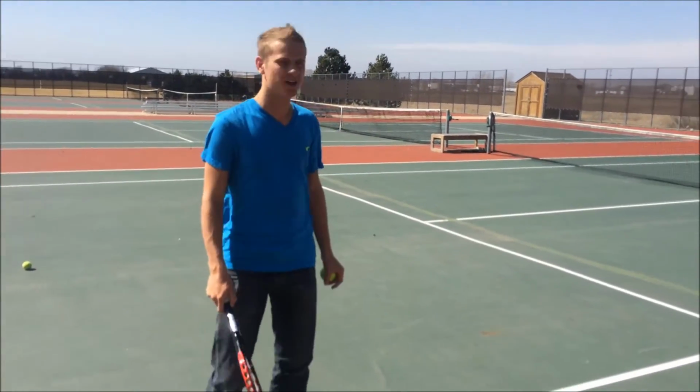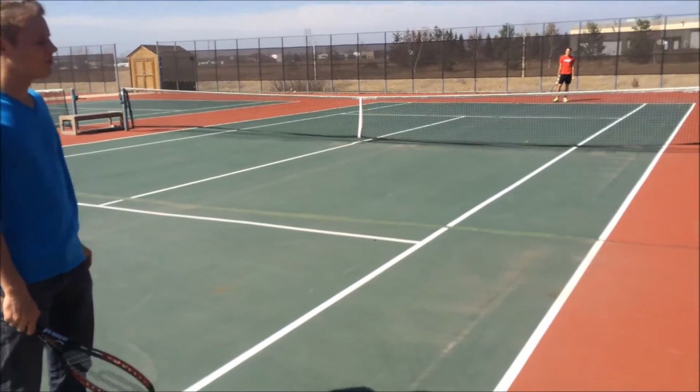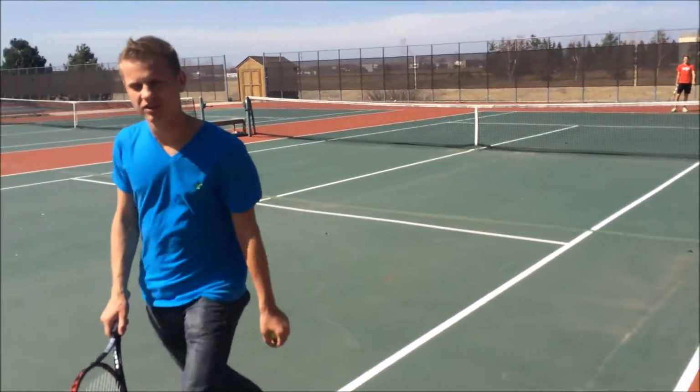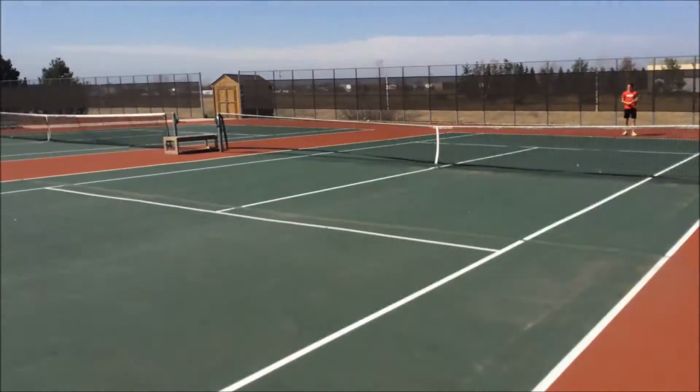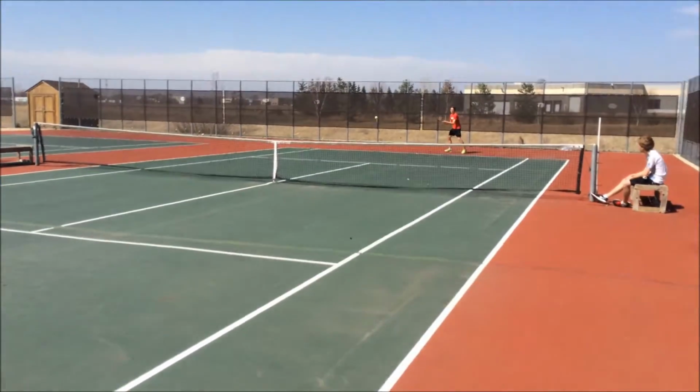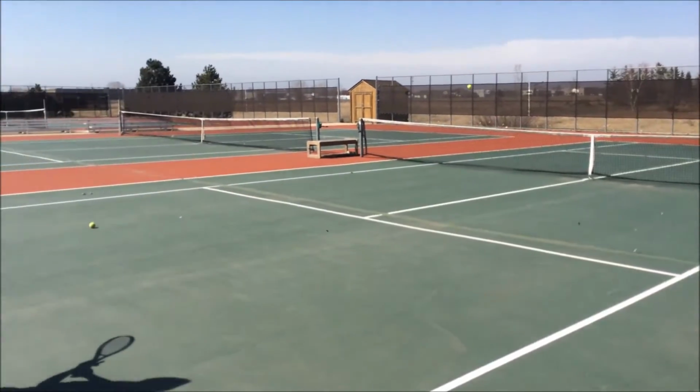Here we are at the number 3 singles court. Now we're about to start a game, so we're going to do our warm-ups. First, we're both going to stand at the baseline of the court and hit some volleys back and forth to each other, just to get your ground strokes going.